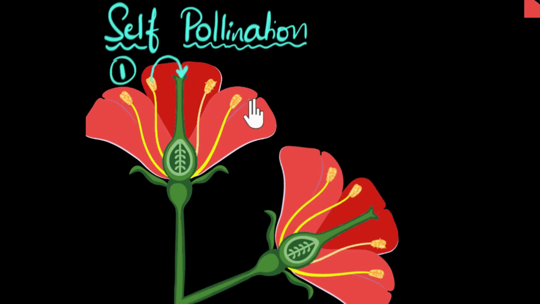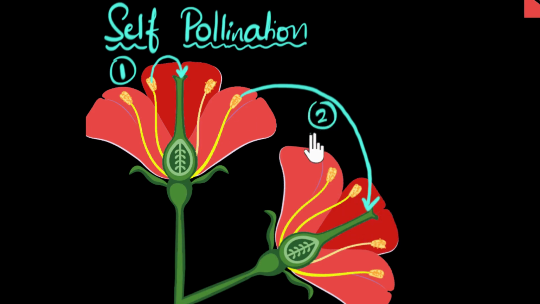But even if you have pollen grains transferred from the anther to the stigma of a different flower belonging to the same plant, I'll call this number 2, this is also self-pollination. Why? Because still the pollen grains are being transferred within the same plant. The pollination is still happening, the plant is still pollinating itself. That's the whole idea behind self-pollination, okay? So these are examples of self-pollination.